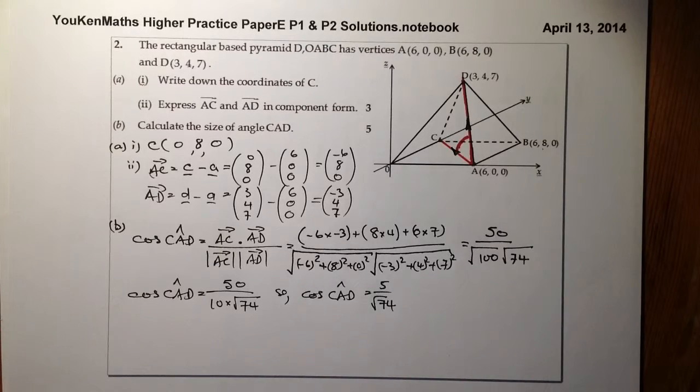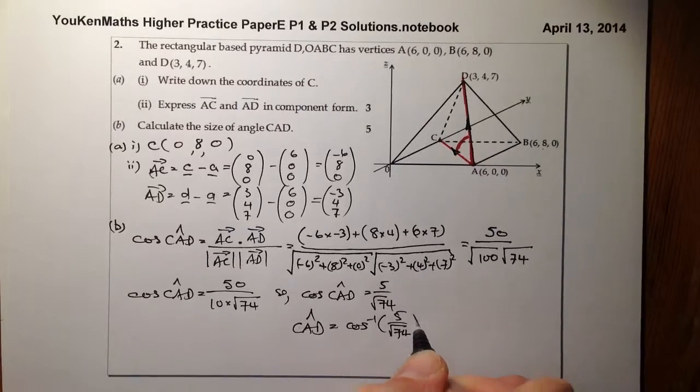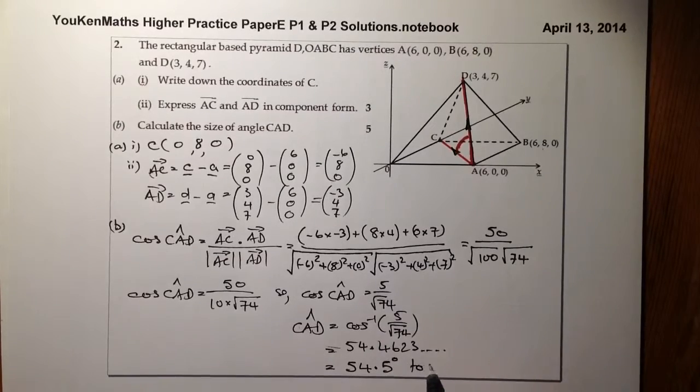I'll put that in the calculator to work out the angle. CAD is equal to the inverse cosine of 5 over root 74, and that works out to be 54.4623, or 54.5 degrees to 1 decimal place, and that would be the question complete.